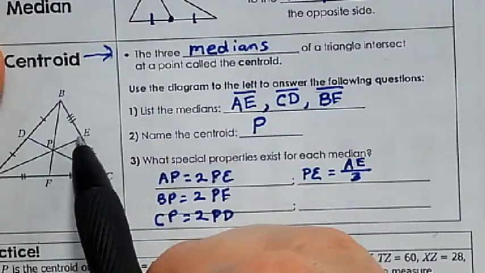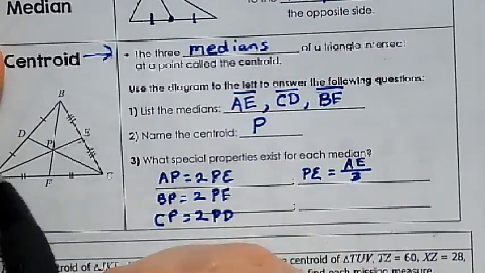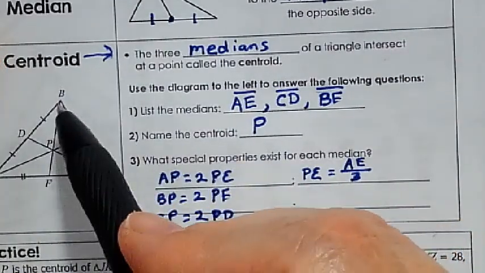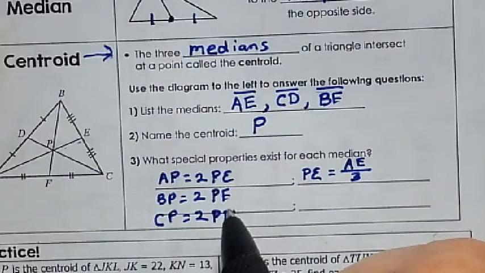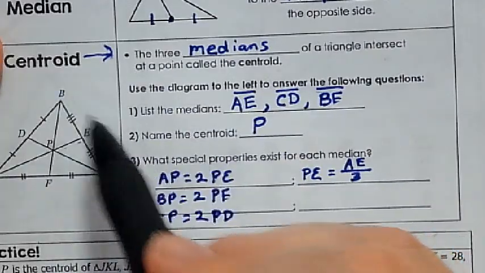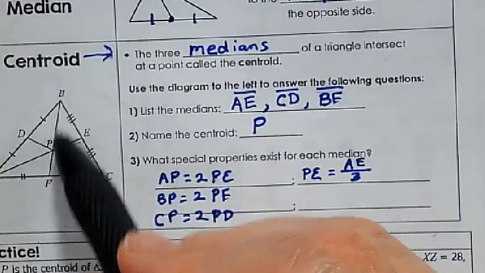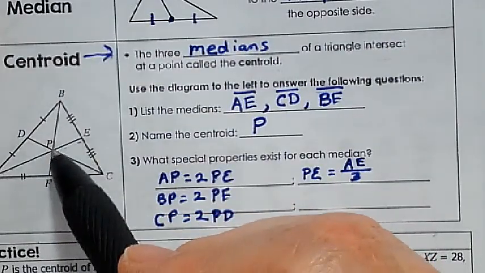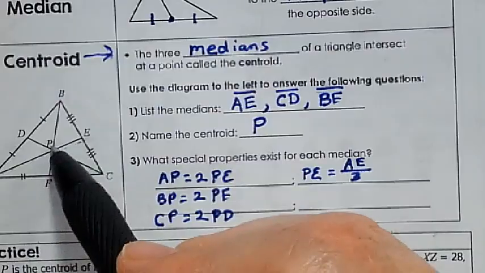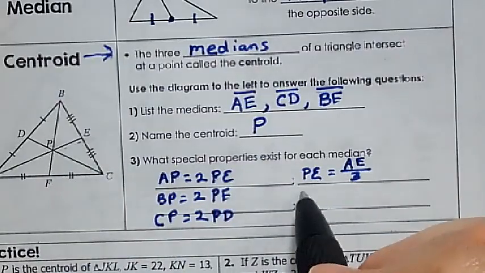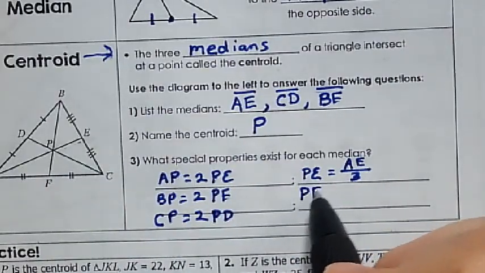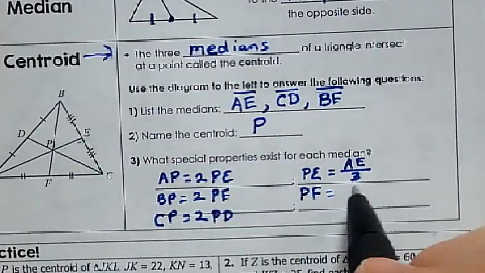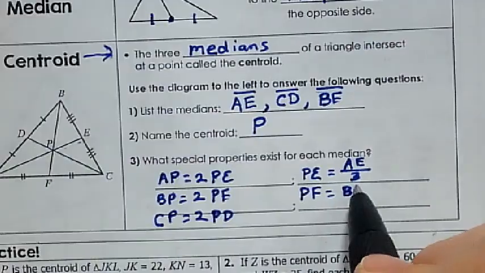How about for median BF? The short side, which is what? That equals the entire median BF divided by what? 3.